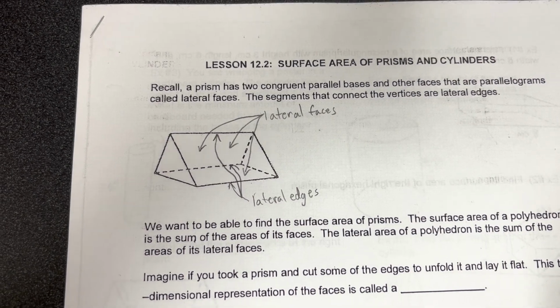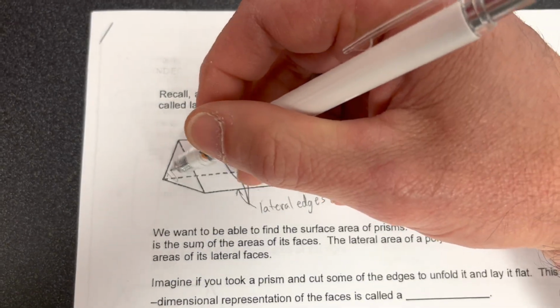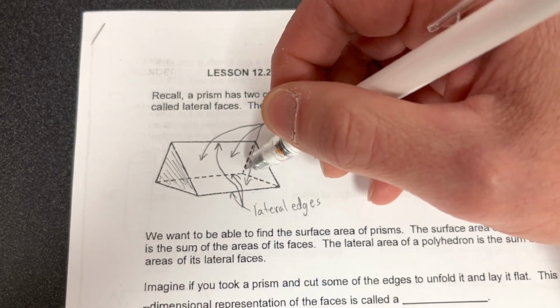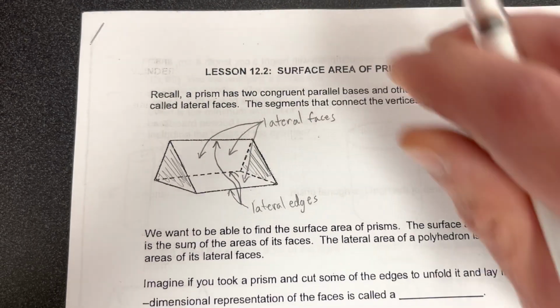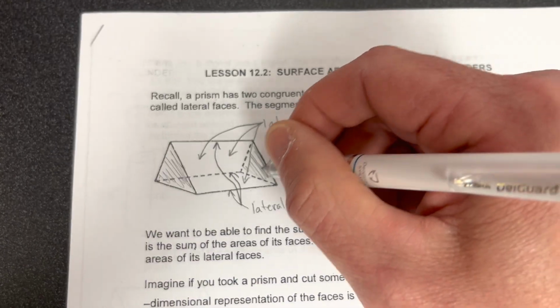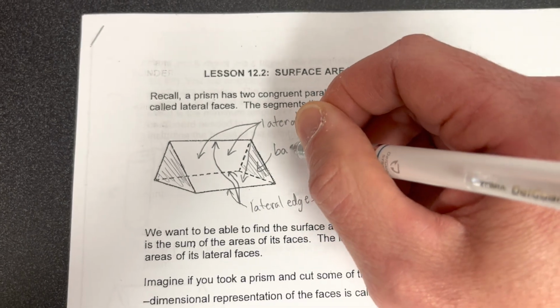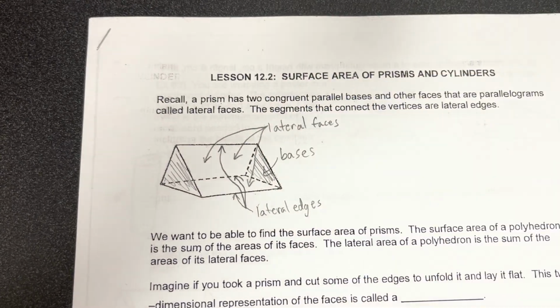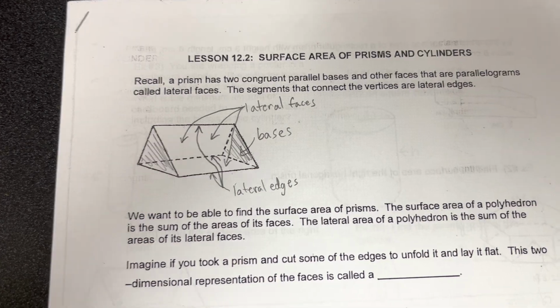And then finally, the bases, I'll shade those in. The bases are the shape that's being stretched out to make a prism. So there's a base or bases. All right, so a little bit of vocabulary for you.